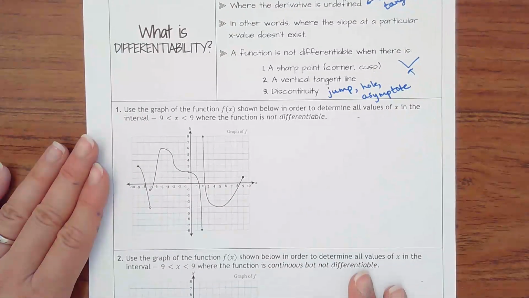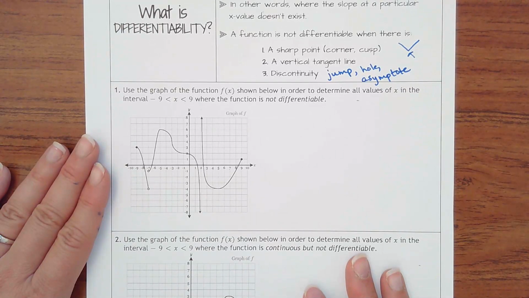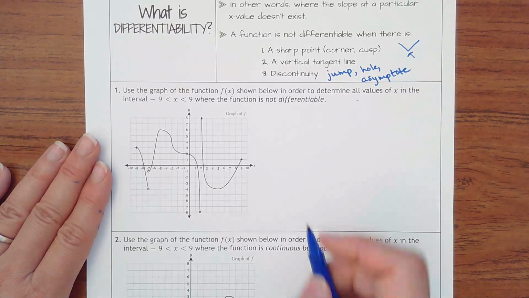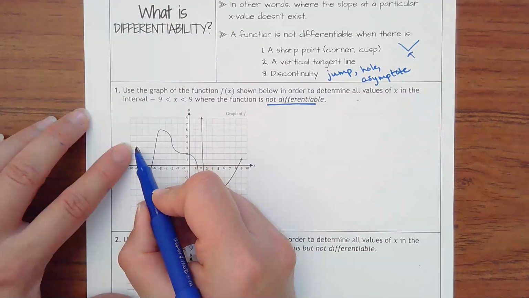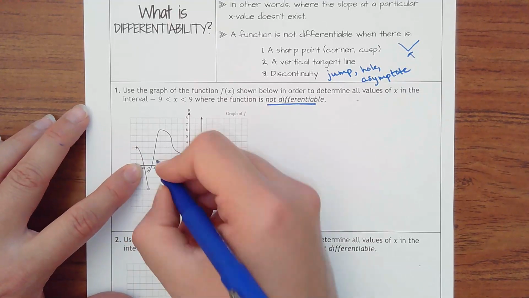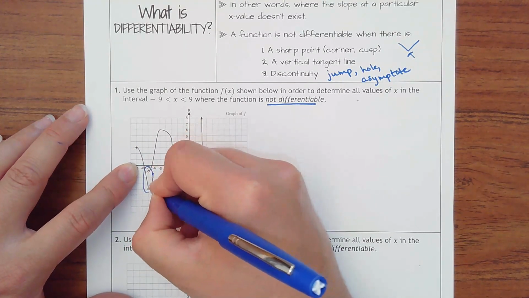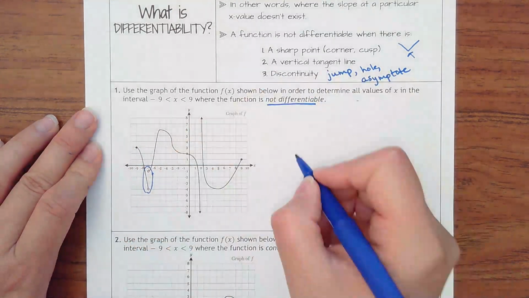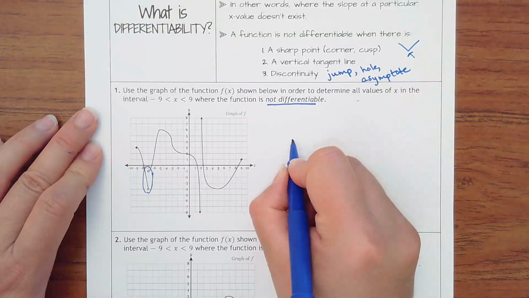So it says use the graph of the function f to determine all values of x in the interval from -9 to 9 where it's not differentiable. So we don't want to count the end. We're not looking at the -9. We're looking within the interval. So here would be a problem because I have a jump. So that's at -7.